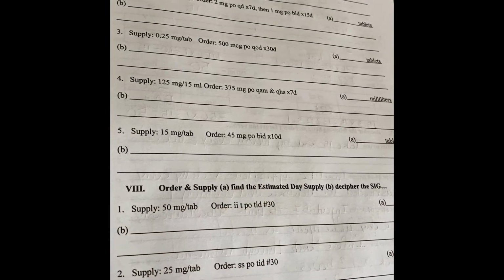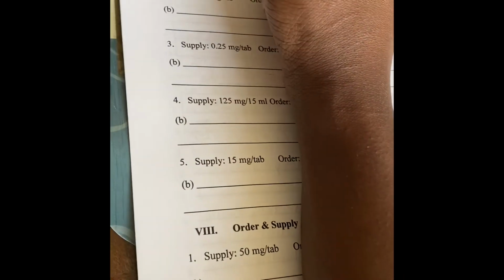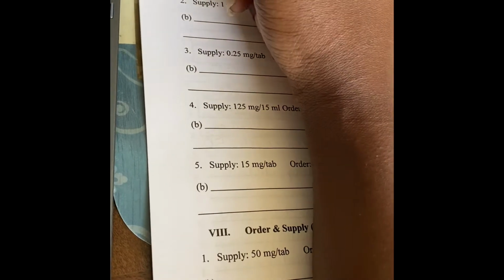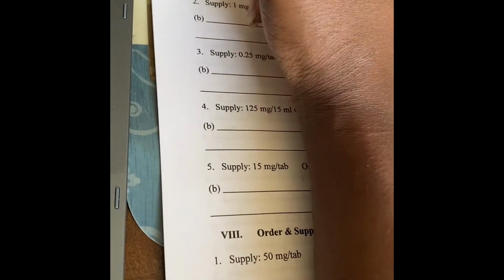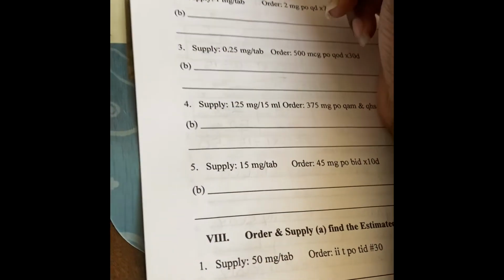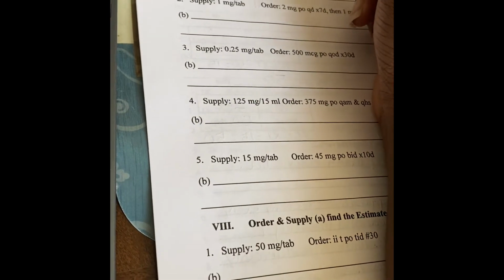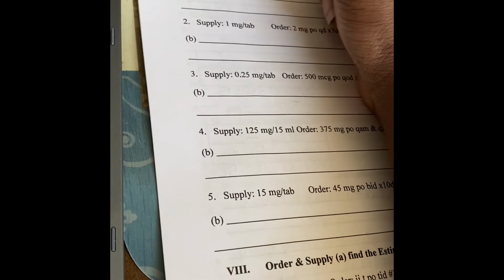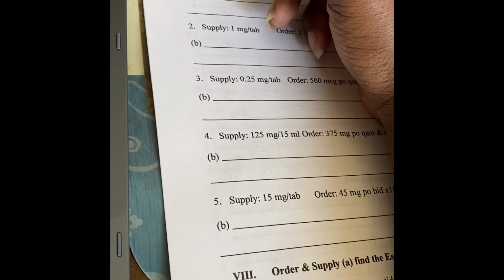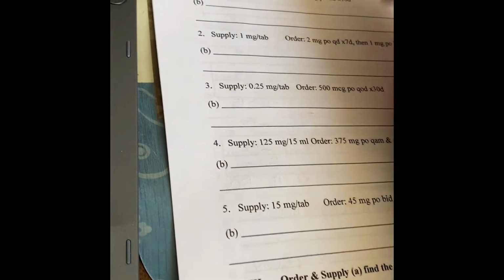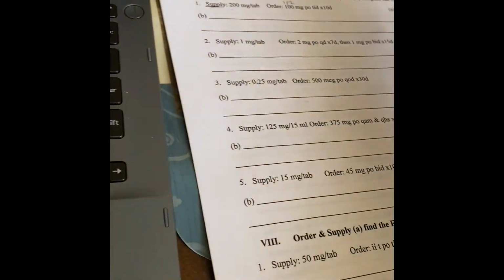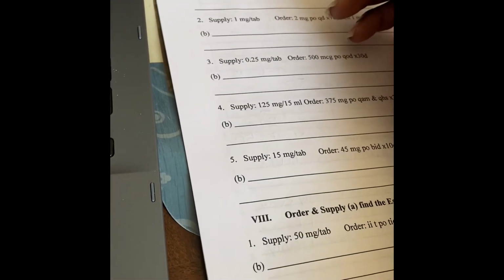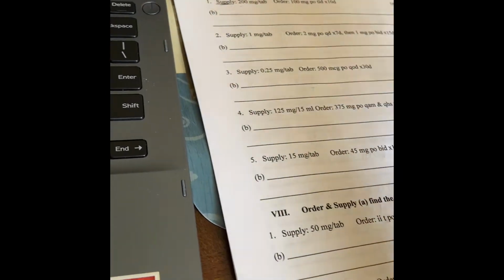Water supply, amount of supply to dispense, decipher SIG. So we have 200 milligrams per tablet. That's the supply we have, that's what we have available in the pharmacy. The order is for 100 milligrams by mouth 3 times a day. So we know this is half a tablet because we have 200 milligram tablets available and we only need 100 milligrams. So what we're going to do is decipher the SIG.